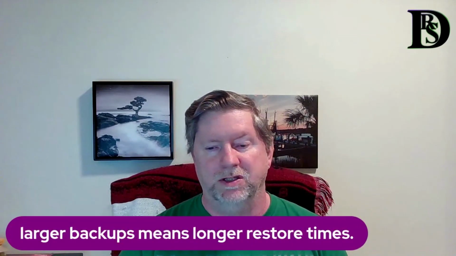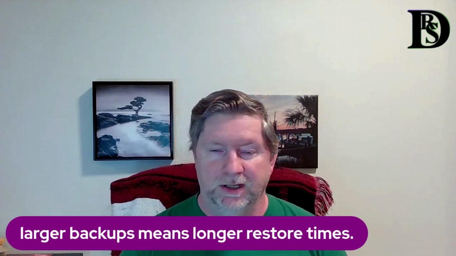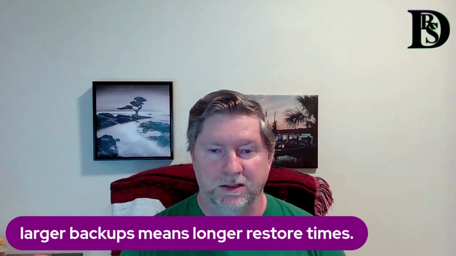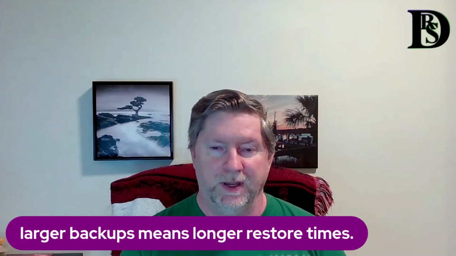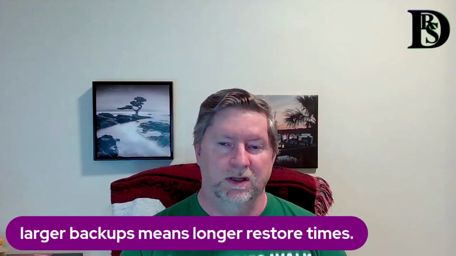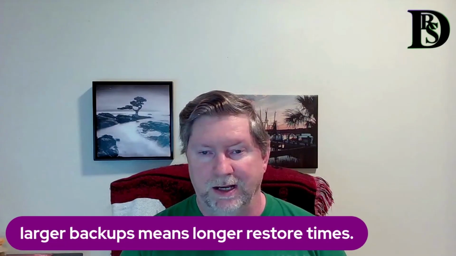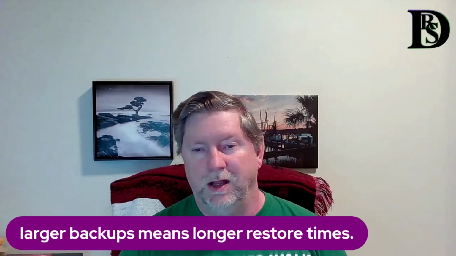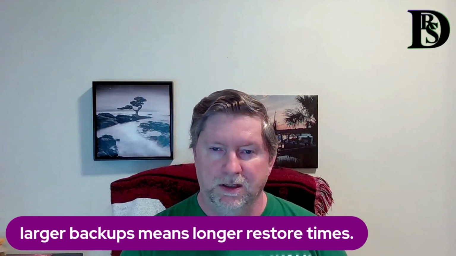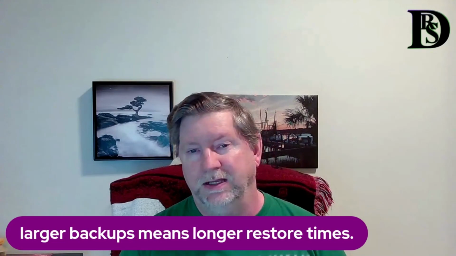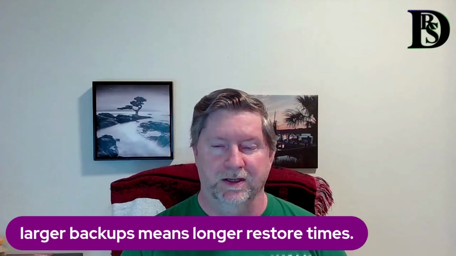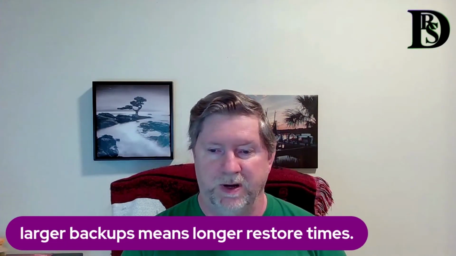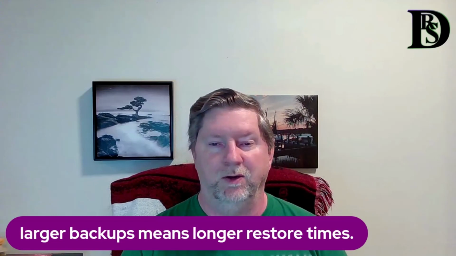Larger backups also means longer restore times. If a database is 2 terabytes and you're using compression in SQL Server, you can often get a backup that's half the size of the actual database. So let's say you have a 2 terabyte database, the full backup is a terabyte. It takes a lot longer to restore a 1 terabyte backup than it does a 500 gig backup. So if your columns are sized properly, your tables will be smaller and they will be backed up faster.